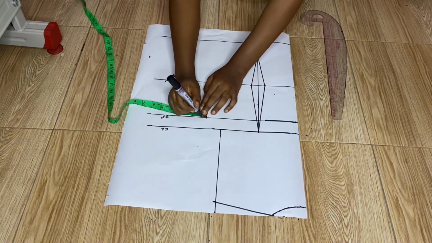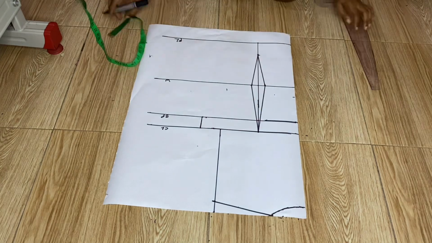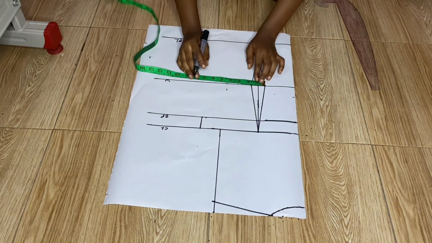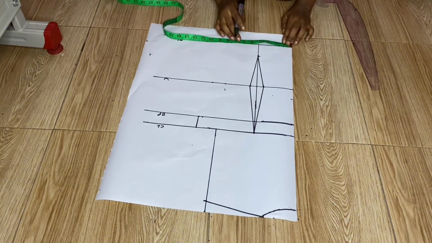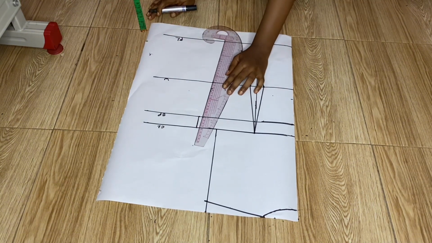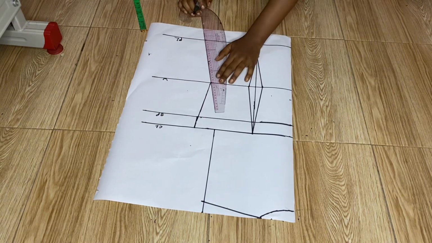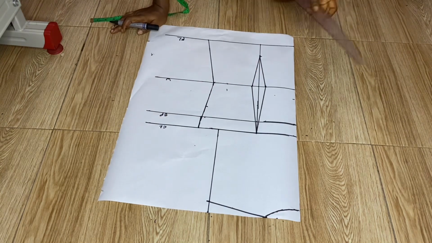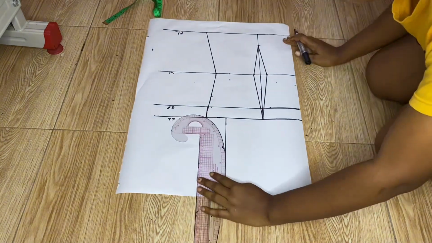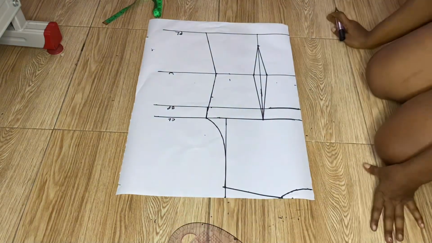When you're done with the darts, you can now go ahead and impute your body measurements, and always remember to replace the dart intake in each of the measurements. So when you're done imputing the body measurements, you can now go ahead and connect the marks with your ruler. When you are done connecting the body measurements, you can now go back to the armhole to draw the armhole curve. If you notice, I did not add sewing allowance or zipper allowance to this pattern.